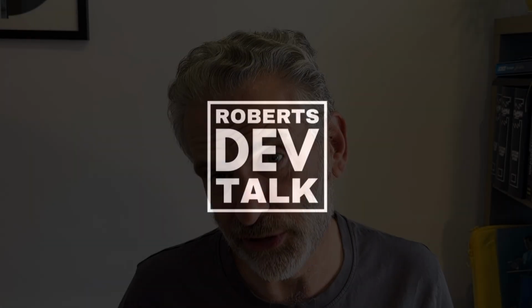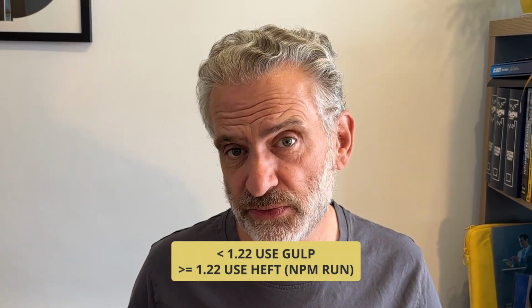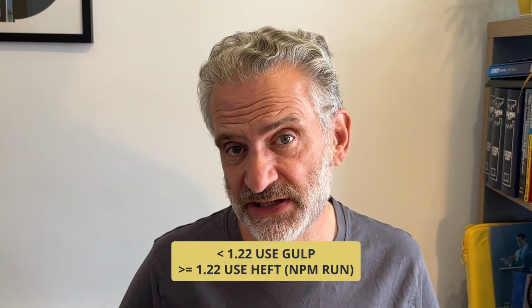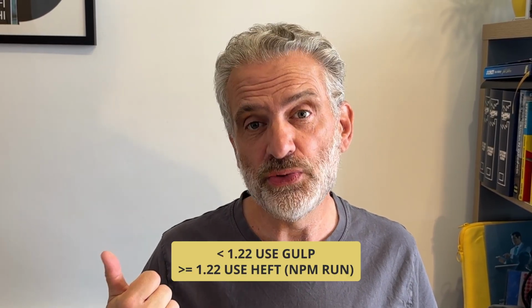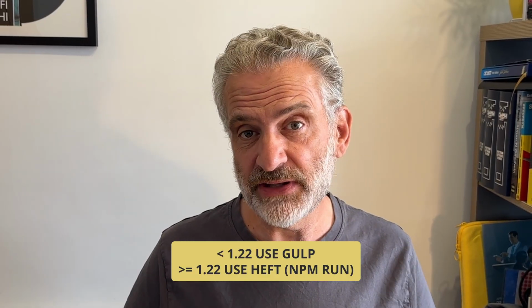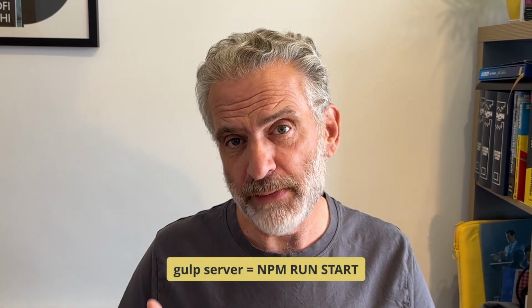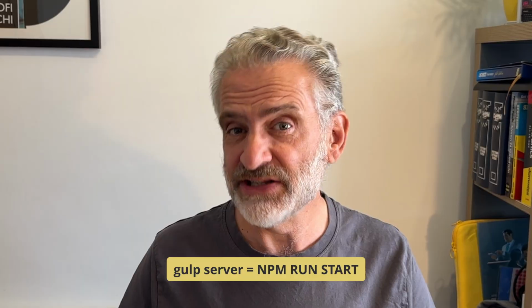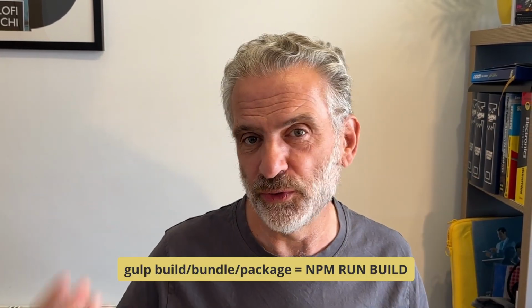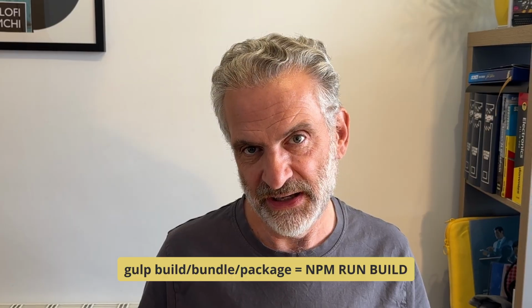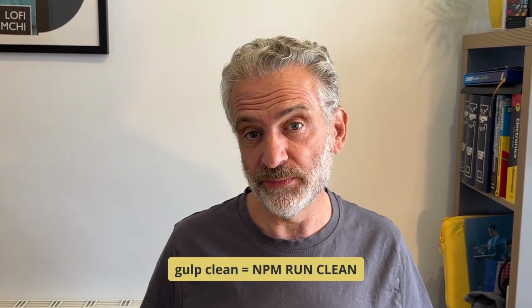So in conclusion, if you're using a SharePoint Framework version before 1.22, continue to use Gulp, just as I showed in the series. But if you're using 1.22 or above, use heft. And you can easily do this by running npm run start instead of gulp serve, npm run build instead of all the gulp bundling and gulp packaging. And you can also do npm run clean instead of gulp clean.